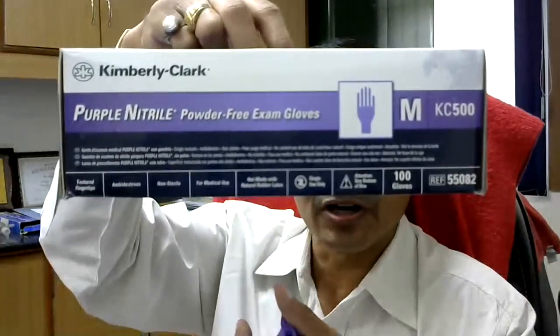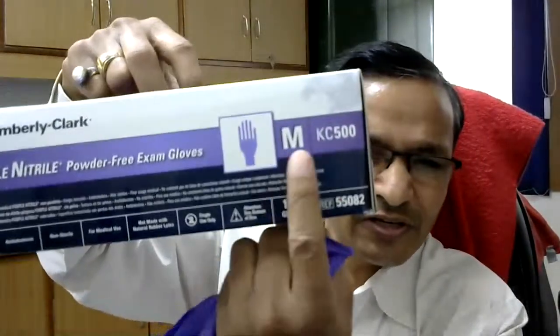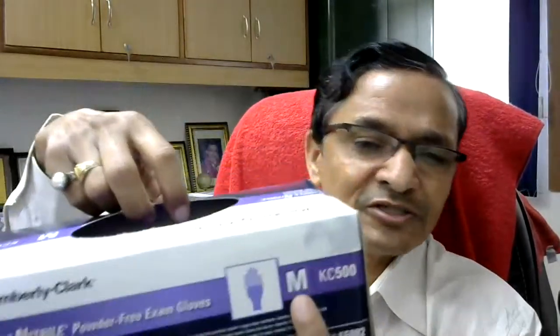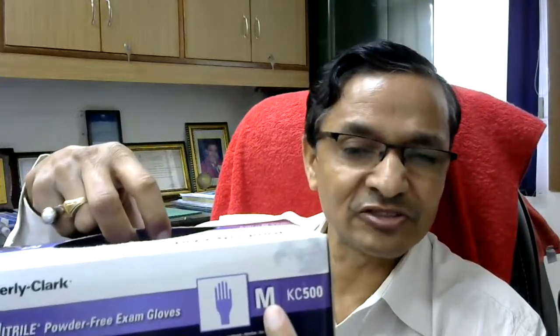So you can see this is the gloves box, and you can see what is written here. M is written, so this indicates that the size of the gloves is medium. If it is written L, then this is a large size glove. If it is written S, it means a small size. So depending on the size of your palm, you have to find out whether large size gloves will be suitable for your hand, or a smaller size or medium size.